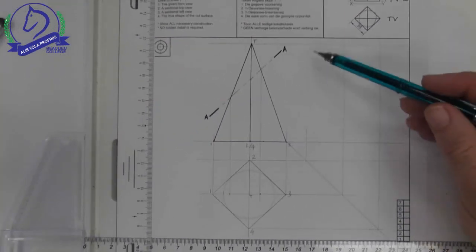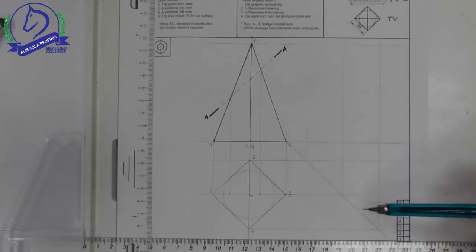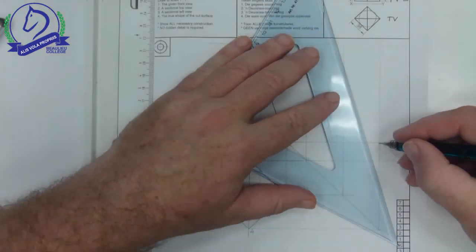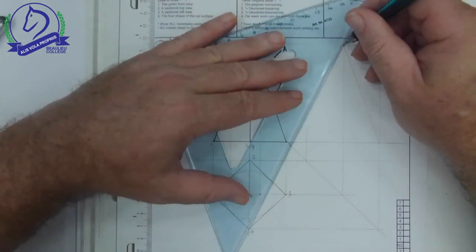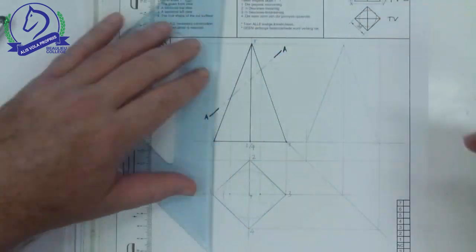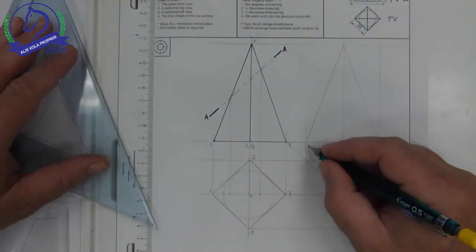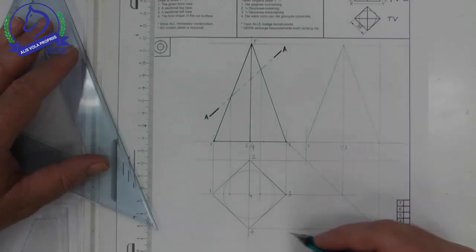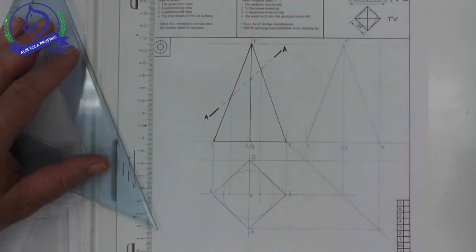There you have the height dimensions projected across, and I've projected the width dimensions across. And if we just join up the base to the top of the pyramid, that will give us our left view. Now if we follow the points across, this gives us point 2, this is going to be point 1 and 3, this will be point 4 and the top of the pyramid.